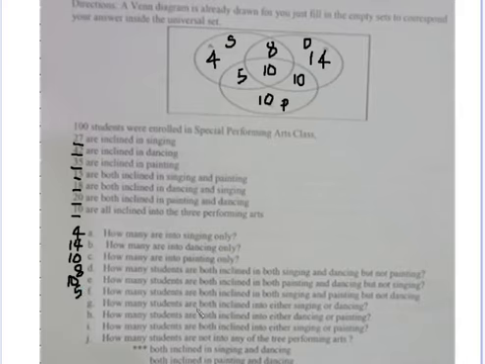How many students are inclined in either singing or dancing? Take note, when we talk about inclined in either singing or dancing, we simply mean the union of singing and dancing. Okay? So let's have the union. Let's just add the number of students here in the singing and dancing. So 4 plus 5, 9 plus 10, 19 plus 8, 27 plus 10, 37 plus 14. Okay, there are 51.